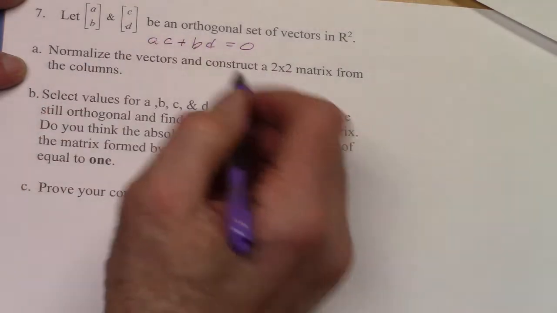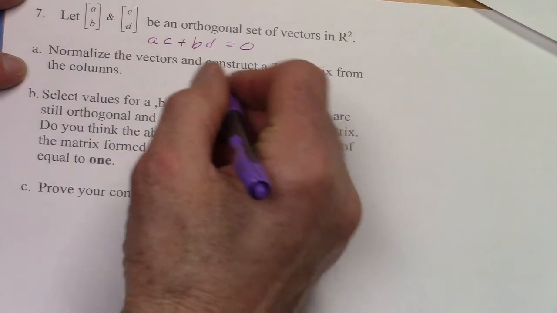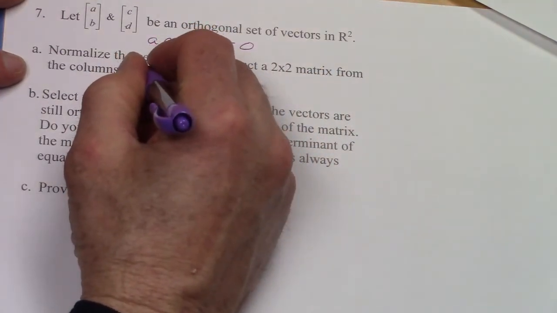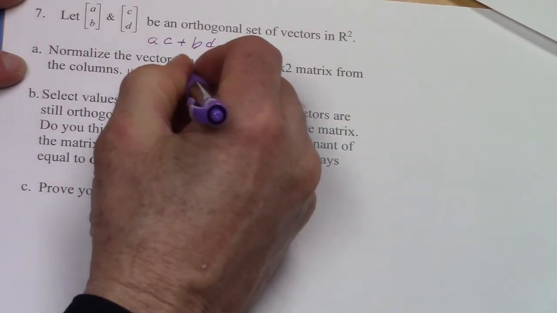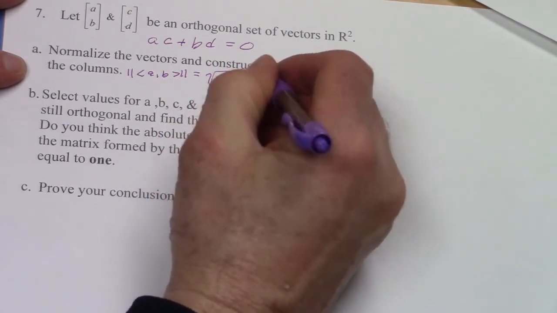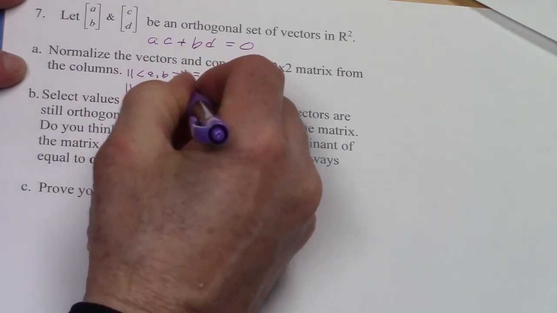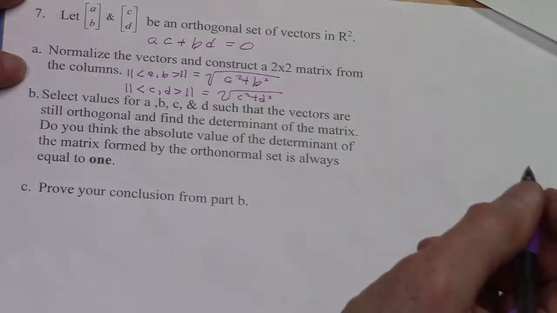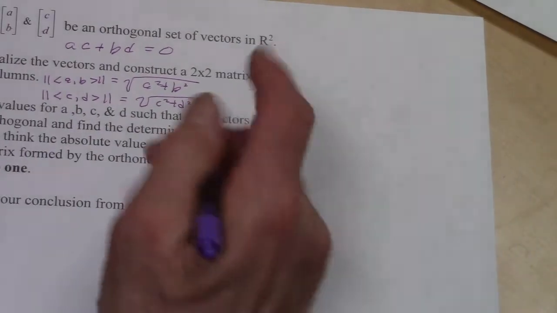So to normalize these, we have to divide by the norm of the vectors, or their magnitude. The magnitude of vector AB is the square root of A squared plus B squared. Similarly, the magnitude of vector CD is the square root of C squared plus D squared. So we'll divide each of those vectors by that. We divide each element by their magnitude.